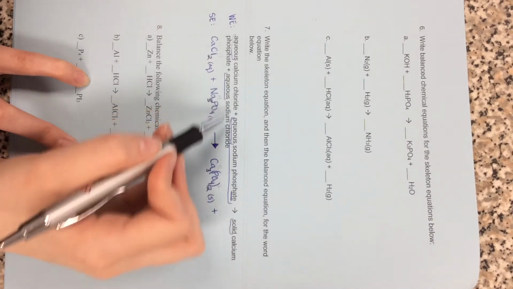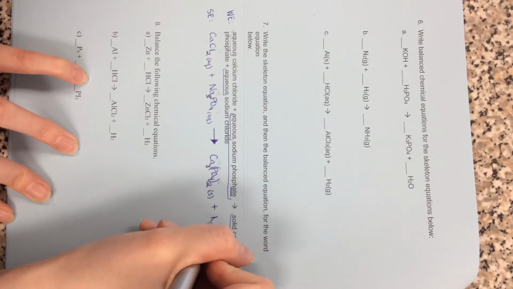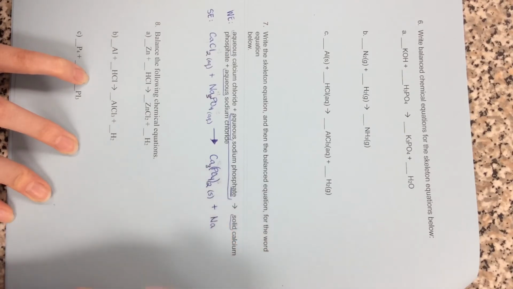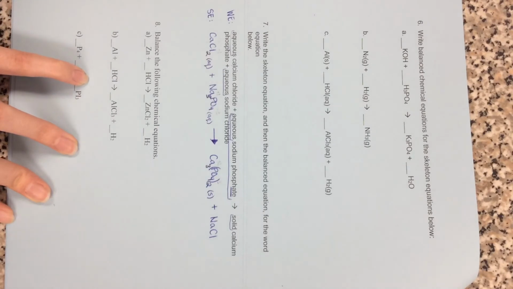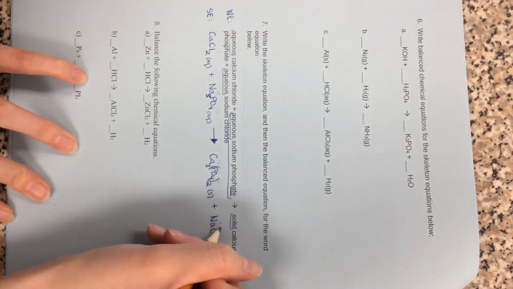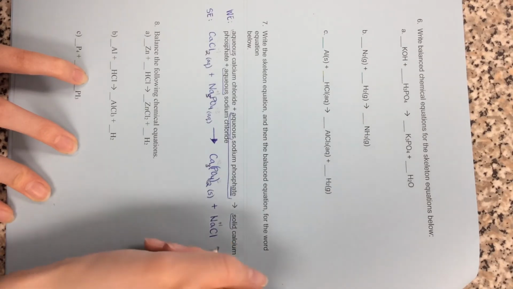Also makes aqueous sodium chloride. So sodium is Na, chloride or chlorine is Cl. And I already know that sodium has a charge of +1 and chlorine has a charge of -1.